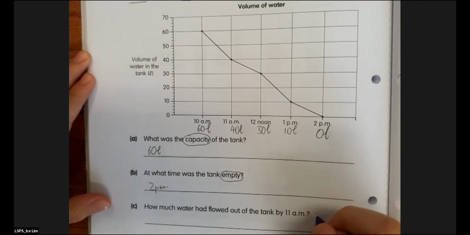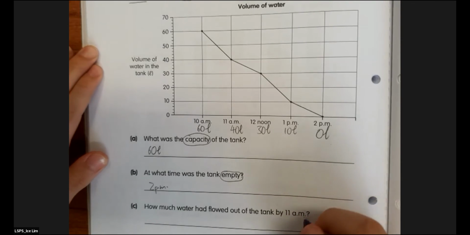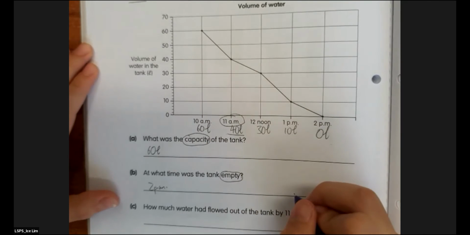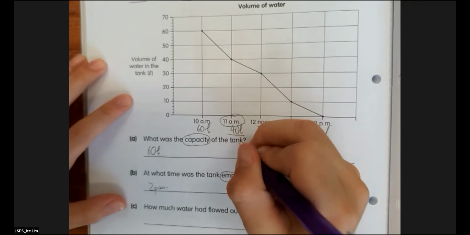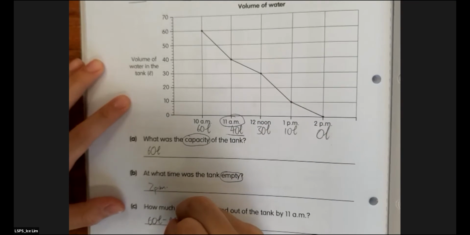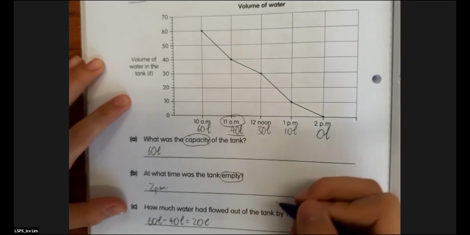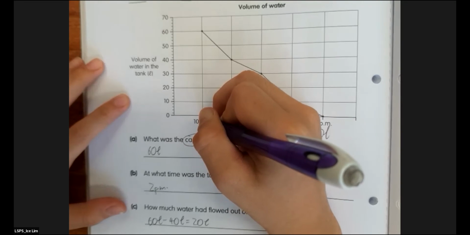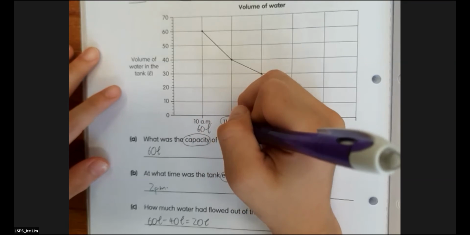How much water had flowed out of the tank by 11 a.m.? So we look at 11 a.m., which is 40 liter. So we need to see that 60 liter minus 40 liter equals 20 liter. Why is it not 40 liter? Because we need to see the starting time, which is 10 a.m. and the end time is 11 a.m. So we need to use the total minus 11 a.m.